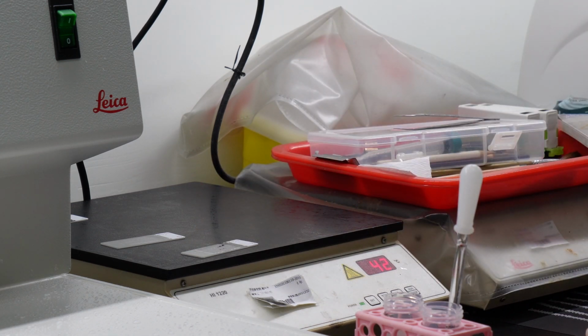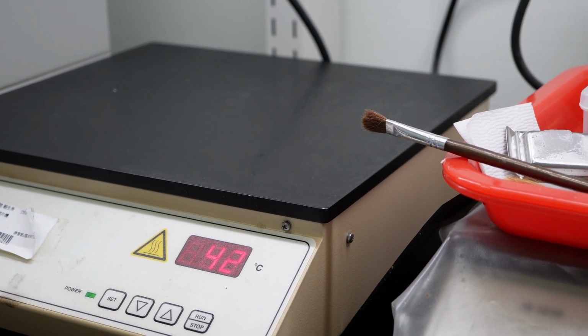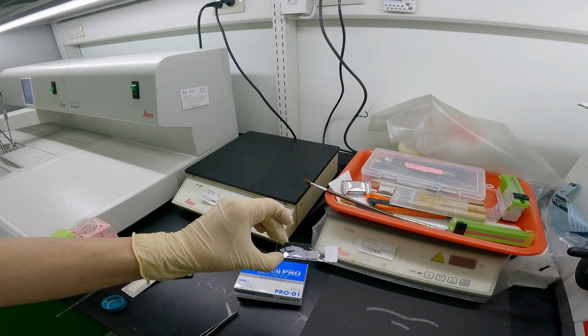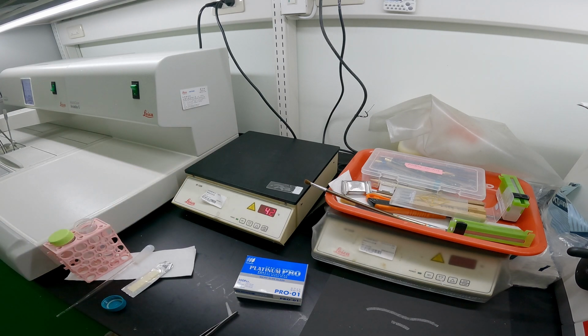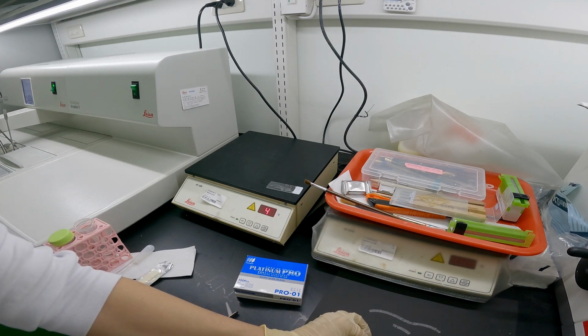And then the slides need to dry properly. Yes. Usually you place them on a slide warmer or hot plate, set to maybe around 42 degrees Celsius, often overnight. This helps the paraffin melt just a tiny bit, making the tissue section stick firmly to the glass. So they don't wash off during staining later? Exactly. You don't want to lose your precious sections halfway through the process.